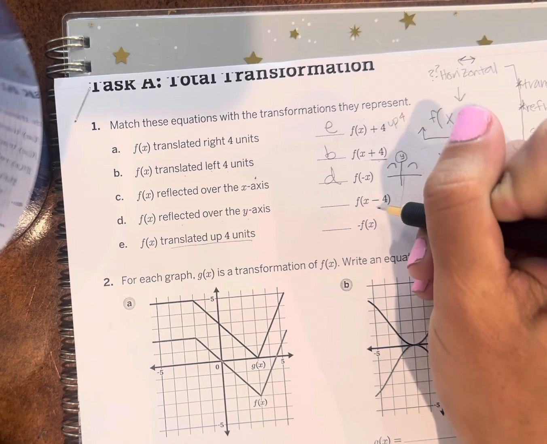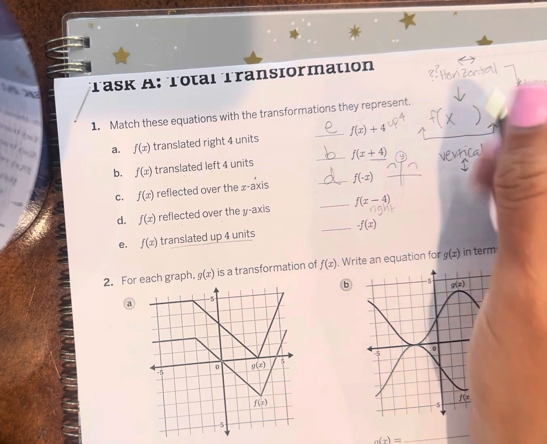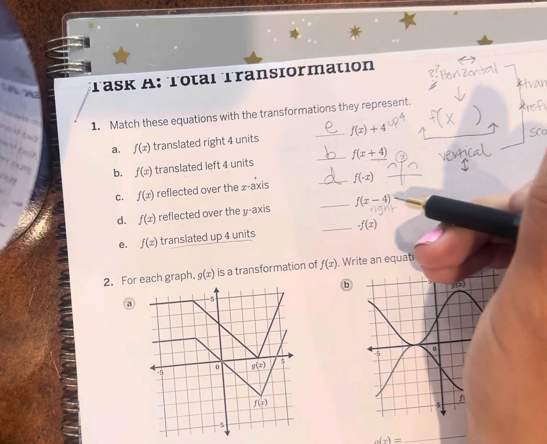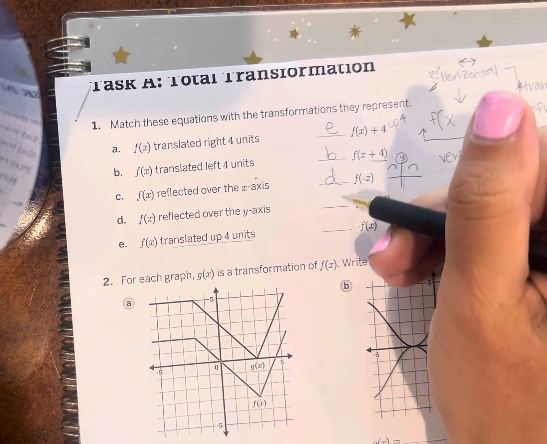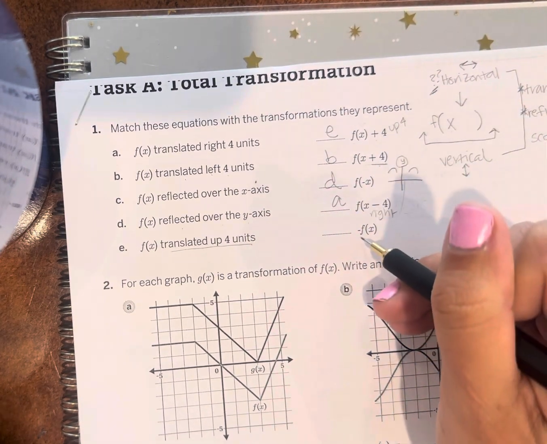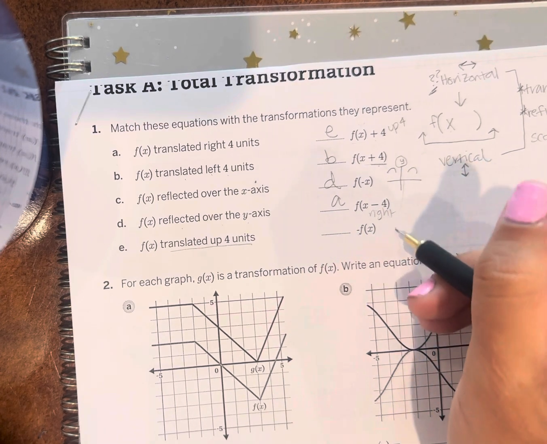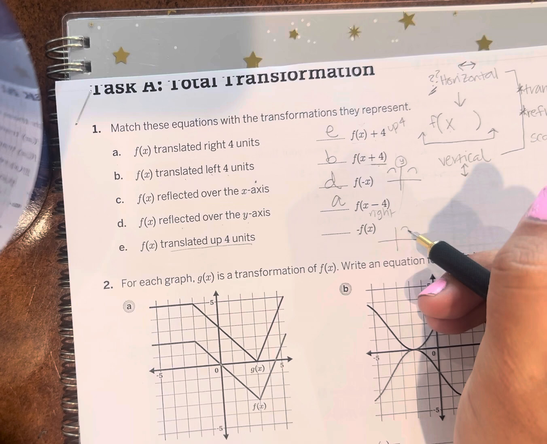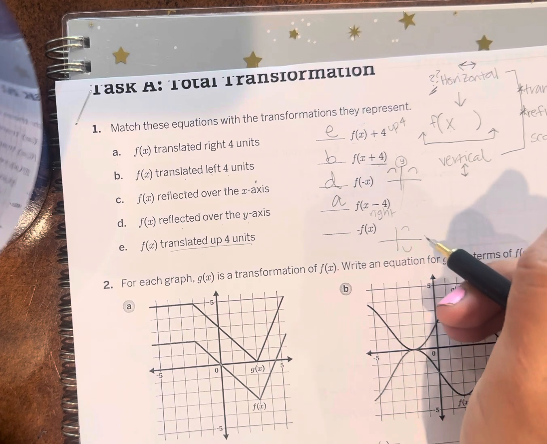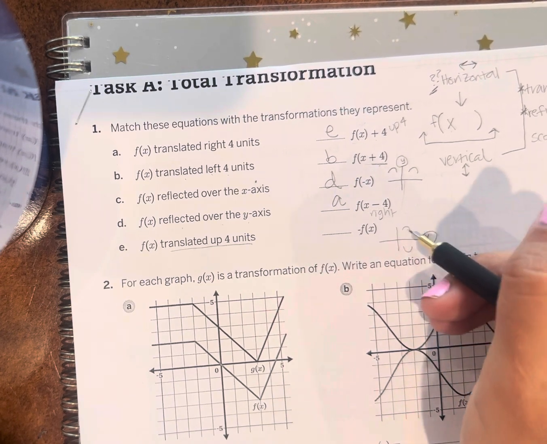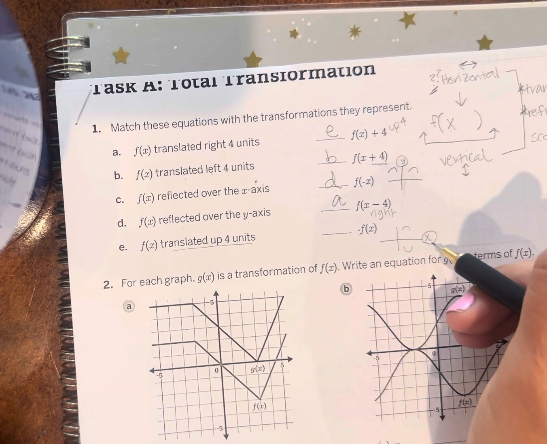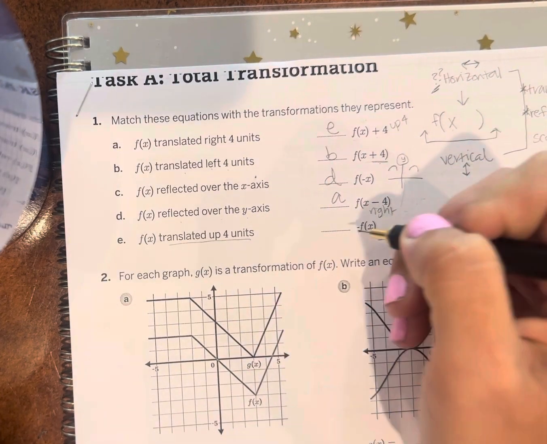That's going to be a translation to the right because x is a liar, so a minus is not left. That's A. And then the negative in front, that is a vertical reflection, which means that I am flipping from being here to being here over the x-axis. I flip down vertically. It happens to be over the x-axis. That's C.